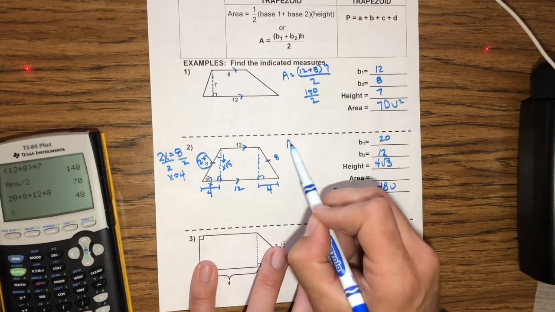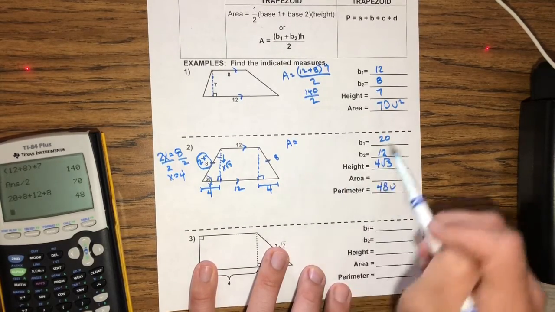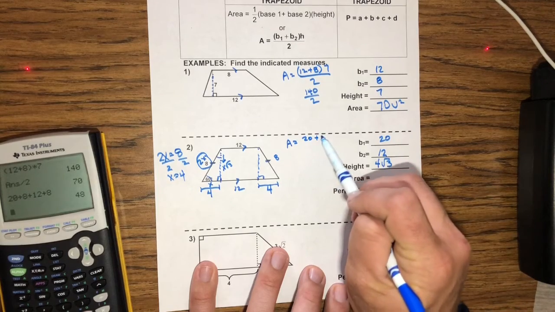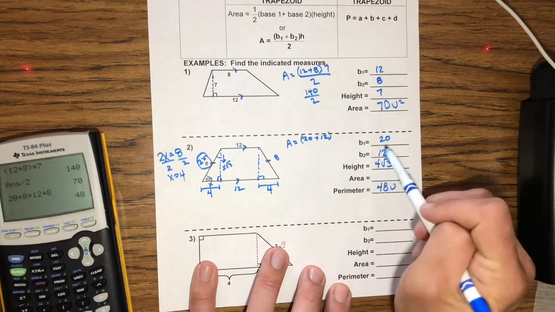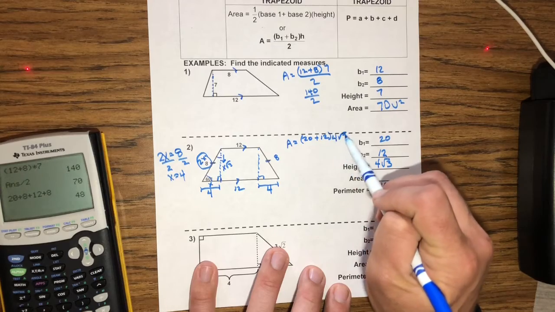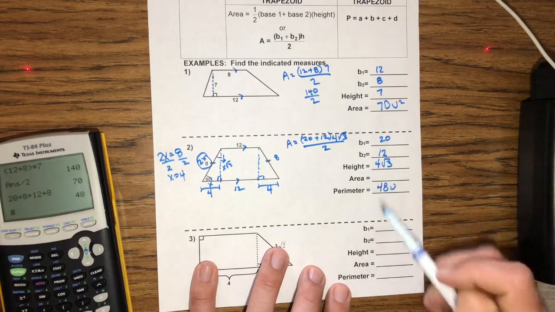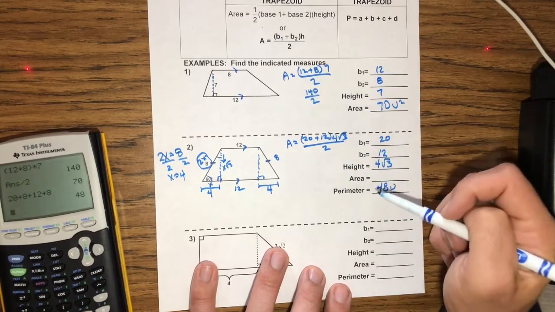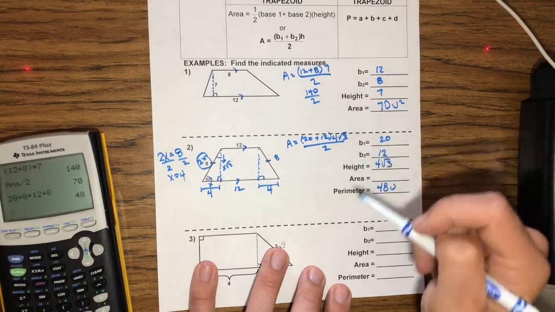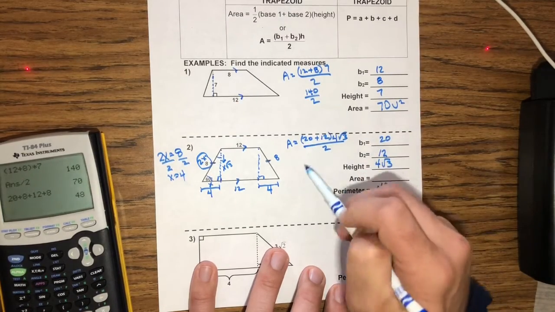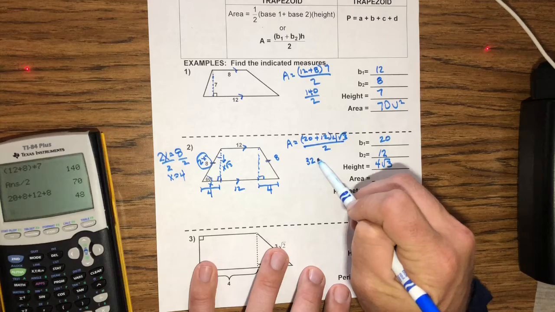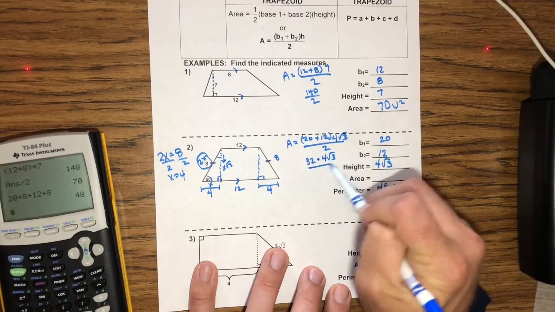Area for a trapezoid, base 1, 20 plus base 2, 12, times the height, 4 square root of 3 divided by 2. Don't let this square root of 3 bother you. We're not going to multiply it out. You just leave it there the whole time. 20 plus 12 is 32 times 4 square root of 3 divided by 2.